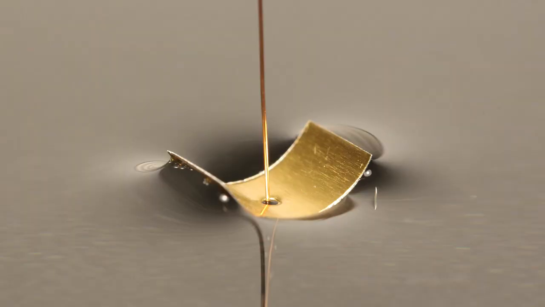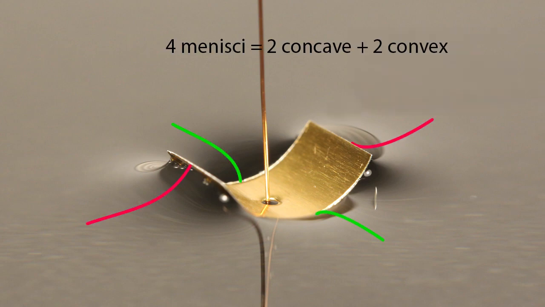There are 4 menisci on the edge of the floating rotor. Where its two ends are above the level of the flat water surface, concave menisci form in each case. Its curved middle section, on the other hand, is below this level, which is why convex menisci form on it on both sides.